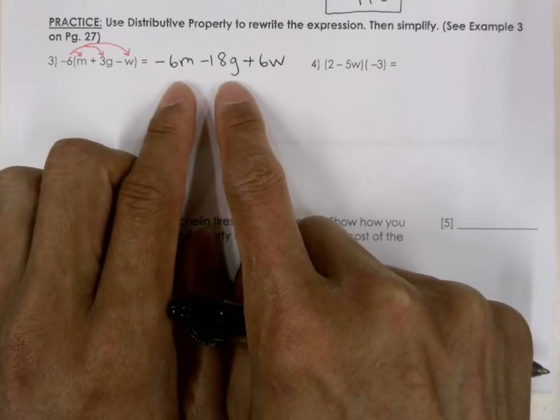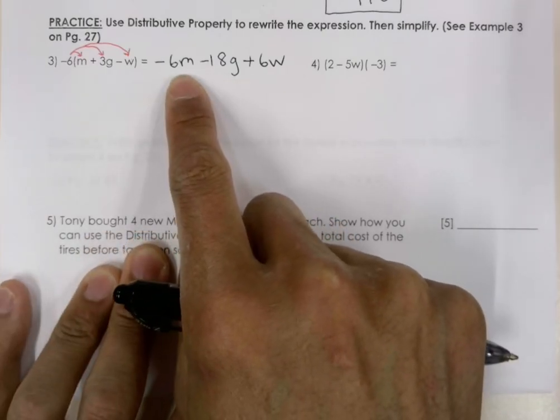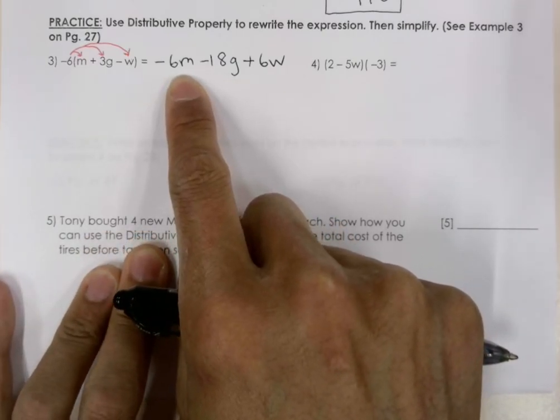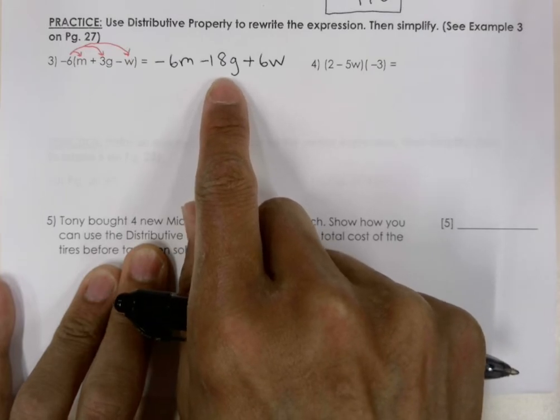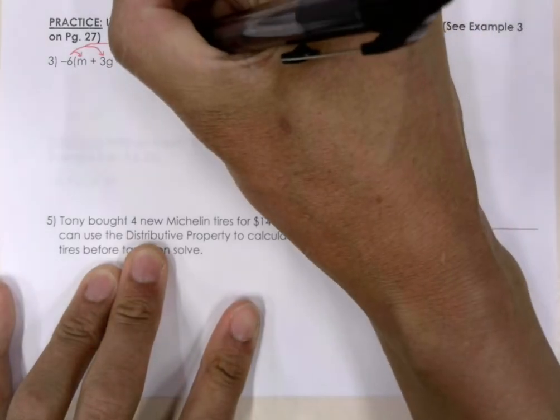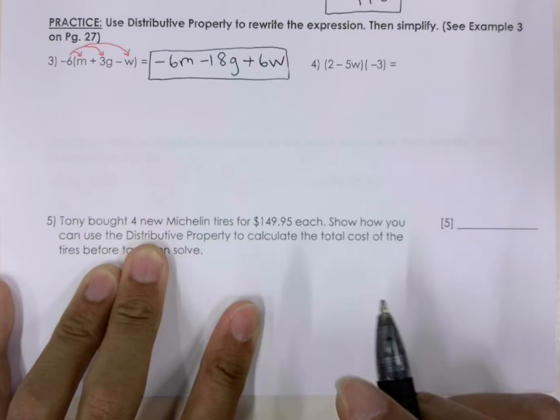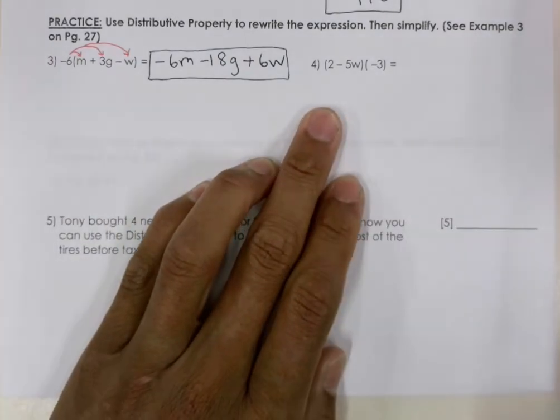However, we cannot combine any like terms here, since the first term has a variable of an m, the second term has a g, and the third term has a w. So this here is our final answer. Let's move on to question number 4.